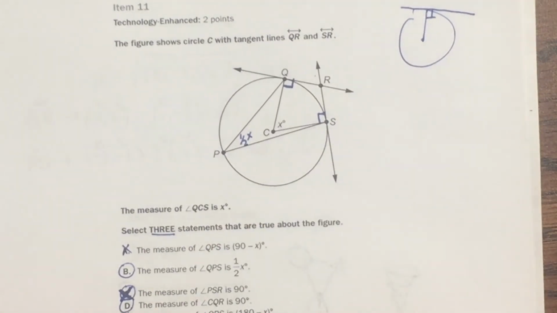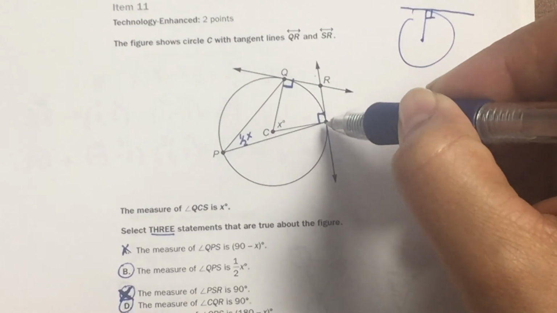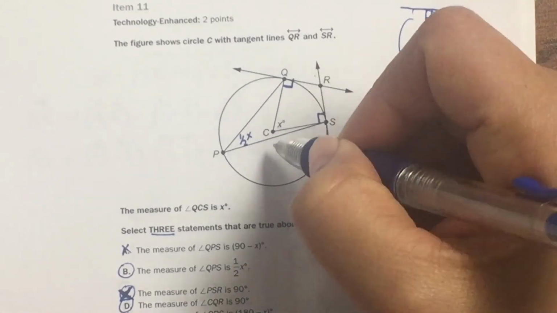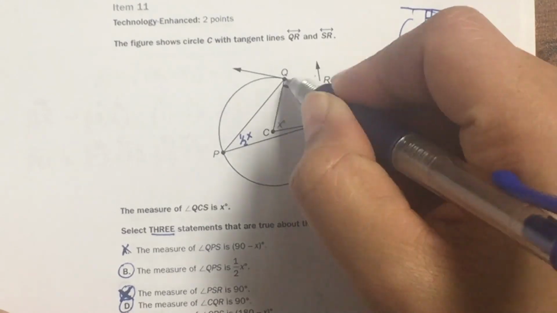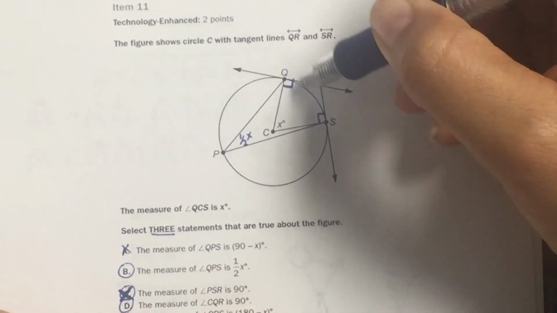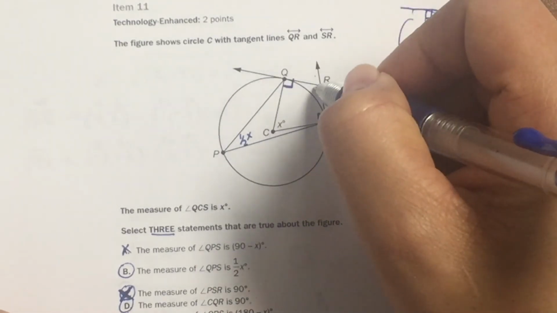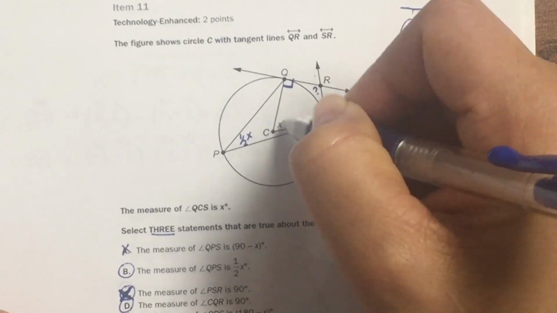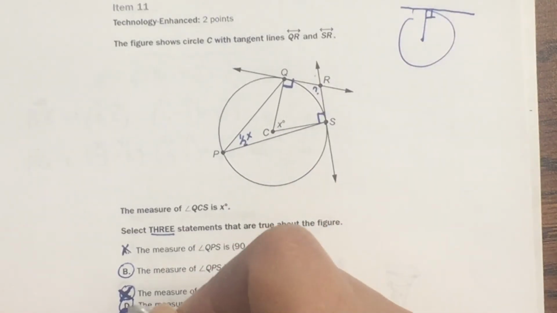All right, the measure of QRS is 180 minus x. That makes sense, because if this is a quadrilateral, the whole thing is 360. Minus the 180 is 180 left. So this plus this has to be 180. So to find this, if I did 180 minus whatever this is, I would get that. So E would also be right.